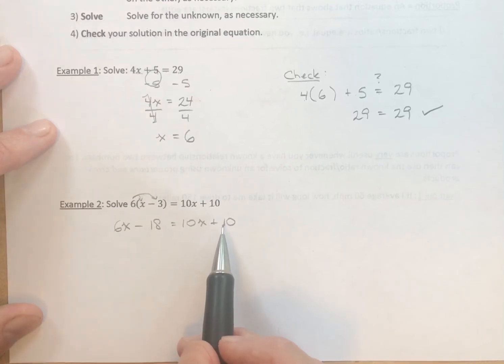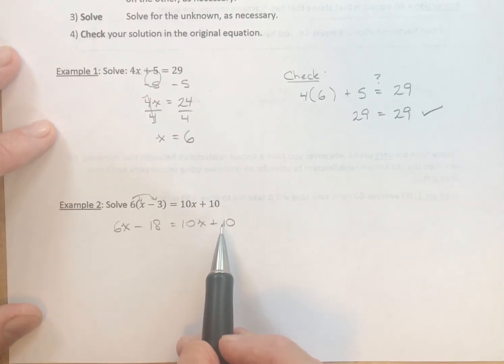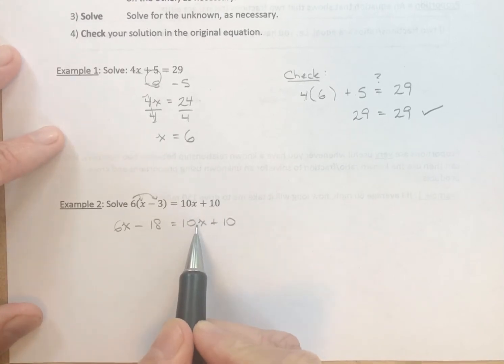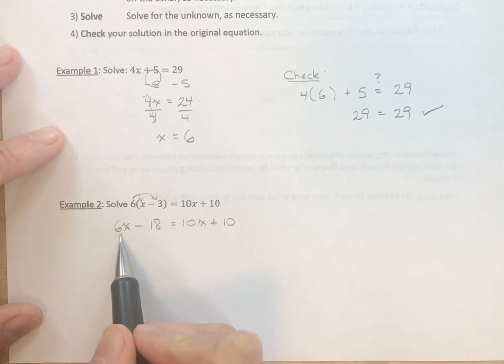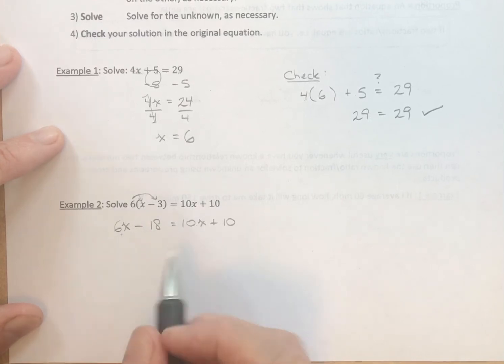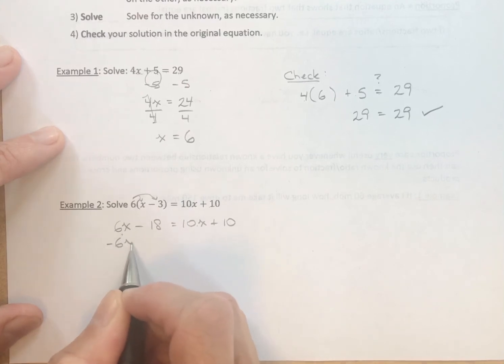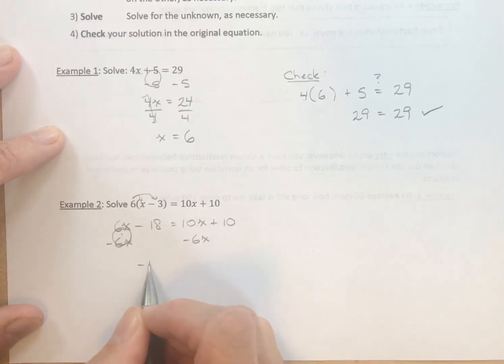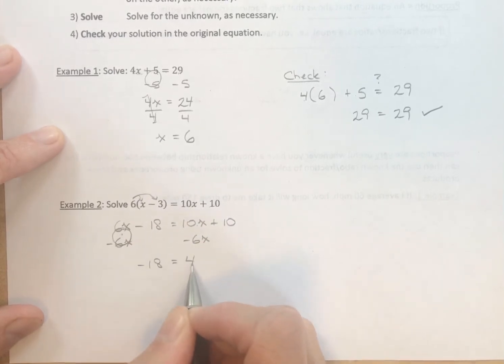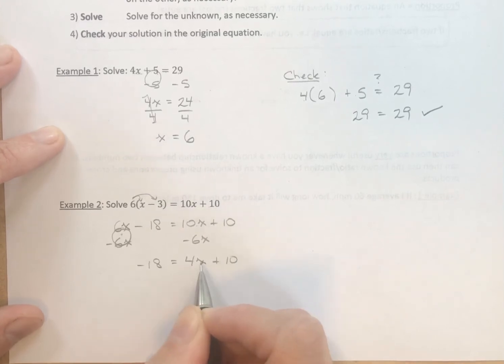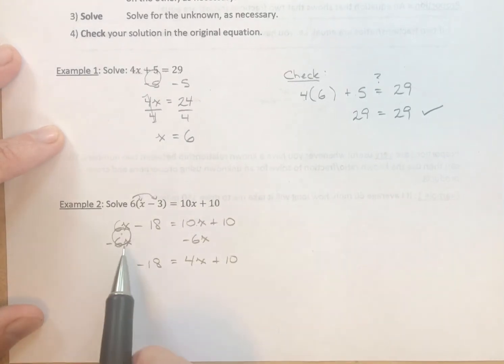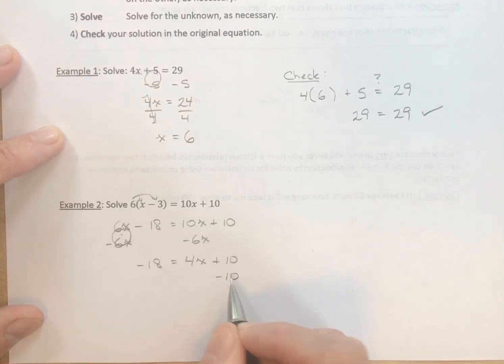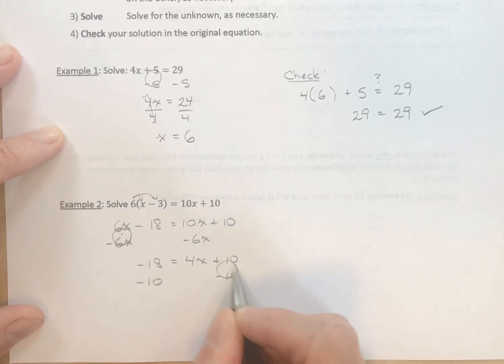I always start with the letter. I like to keep my variable terms positive. If I move the x's to the left, I'll wind up with negative x's, and I'm not a fan. People lose negatives. So I'm going to choose instead to move my x's to the right, because I like to keep them positive. Okay, I've chosen to move the x term to the right, so I need to move the number term to the left. So I'll subtract 10 from both sides.